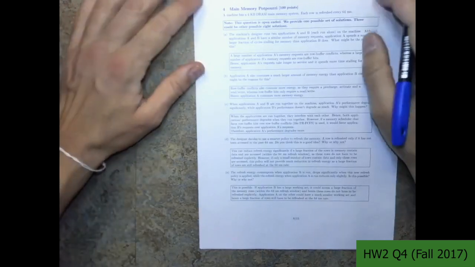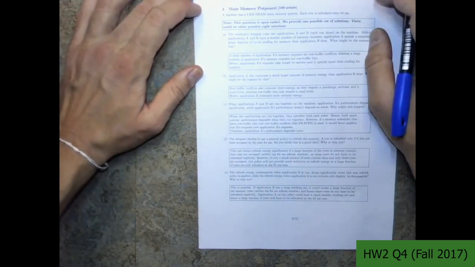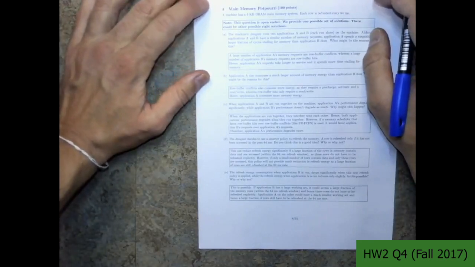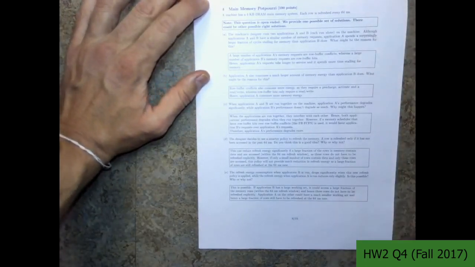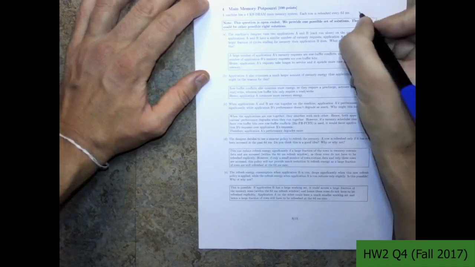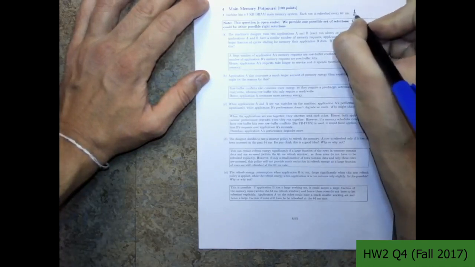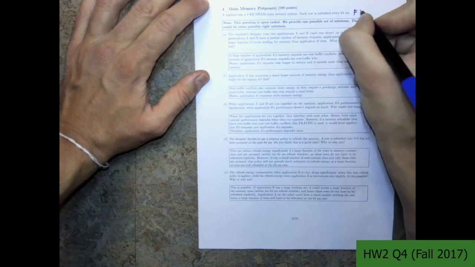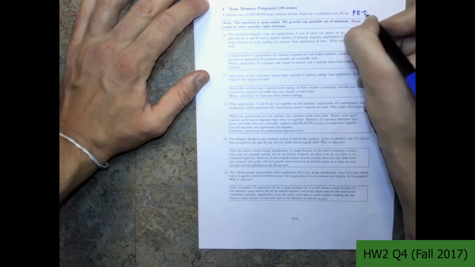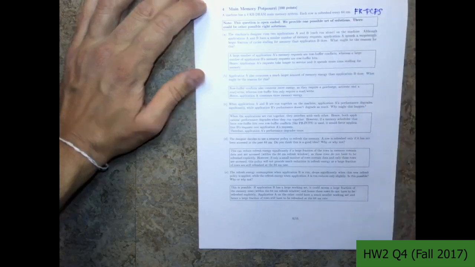It's important to keep in mind that for the answers in this solution, we are going to consider that the memory scheduler uses the first ready, first come, first serve policy.